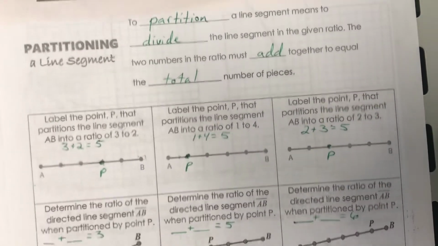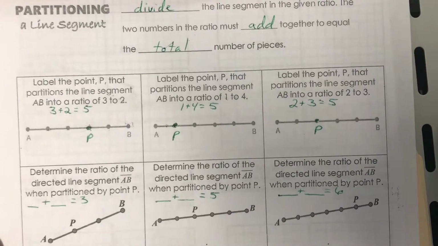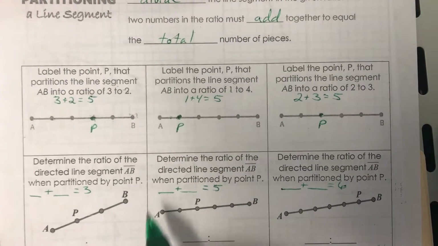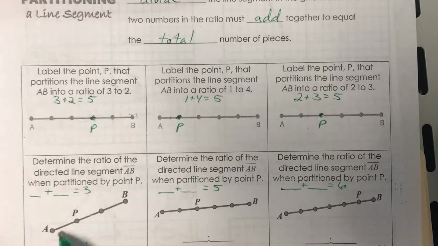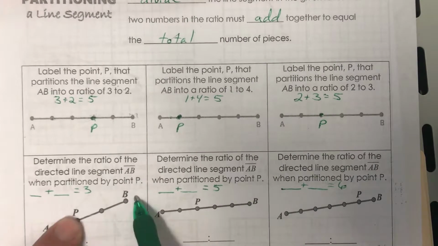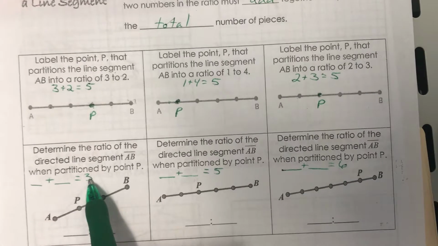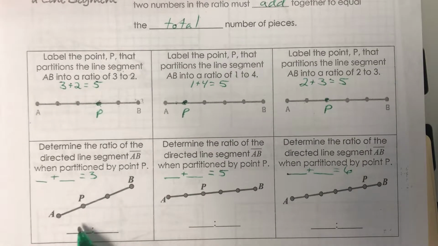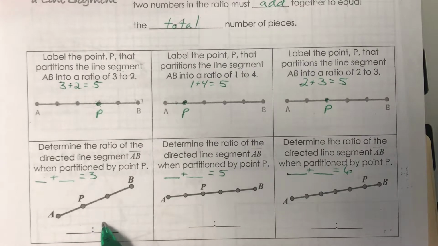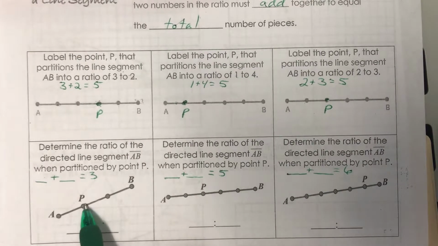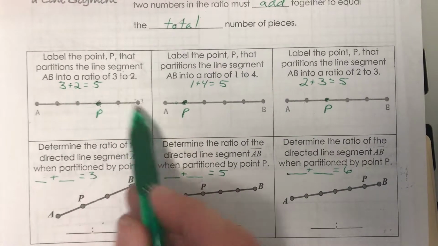Okay, now on this next part, it wants us to determine the ratio of the directed line segment AB when partitioned by point P. So we have 1, 2, 3, so 3 total parts. We know that P is going to be right here. What that means is these are going to total up to 3. So whatever we end up putting here and here will be here and here. As you can see, just like we did up here, there was 3 and then 2.